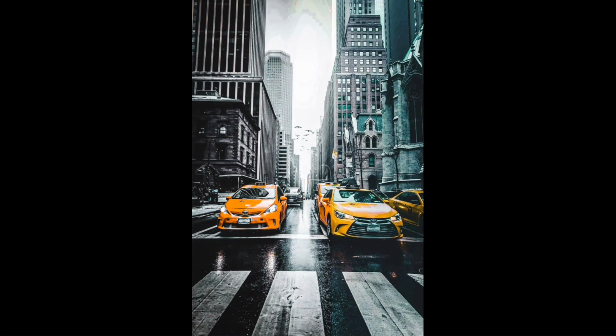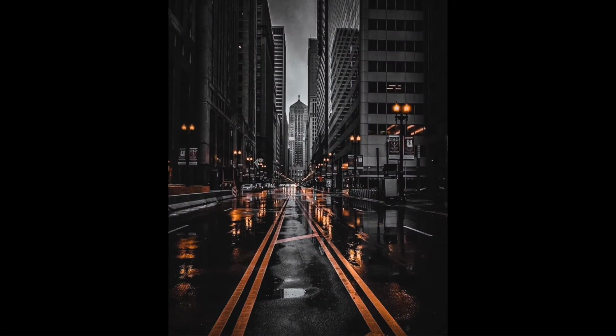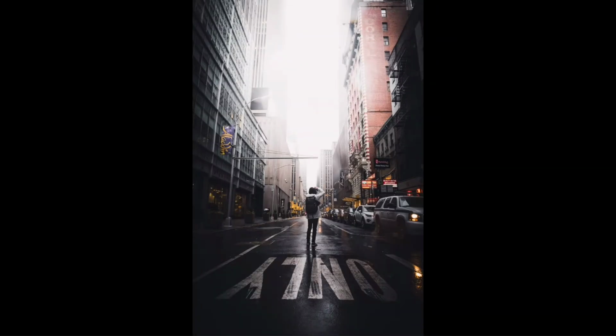In this video I will show you how to create black and orange preset using Lightroom mobile. Here are some example photos using this preset.